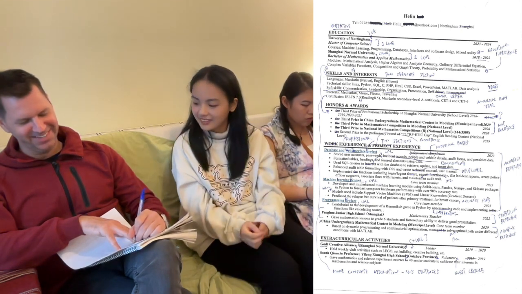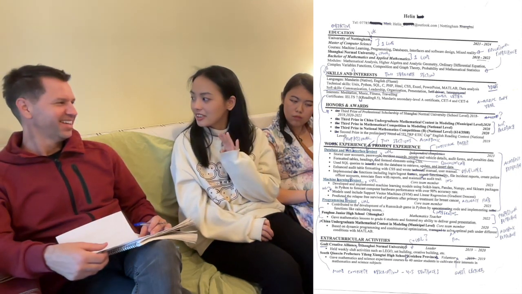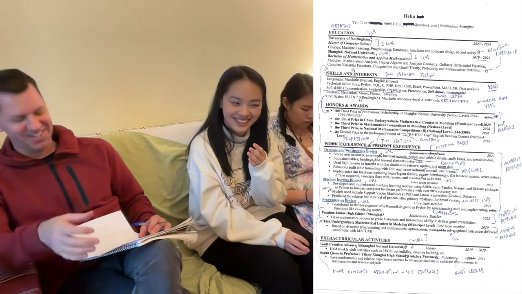I'm a lefty. It is said that lefties are much cleverer. I wish that was true.